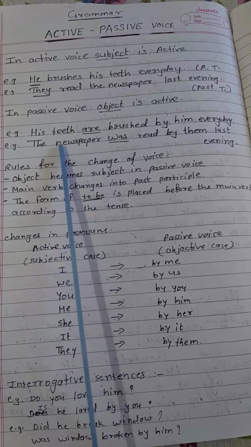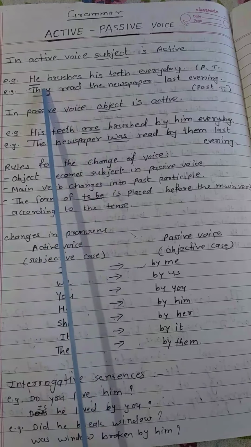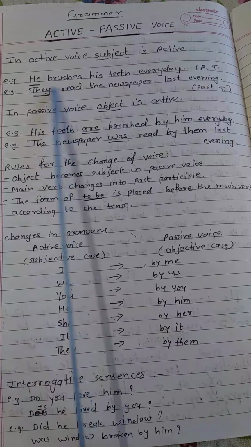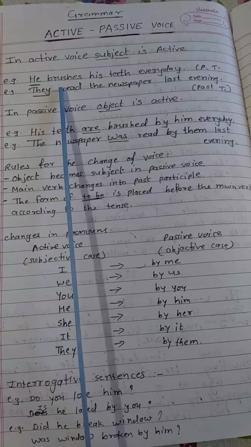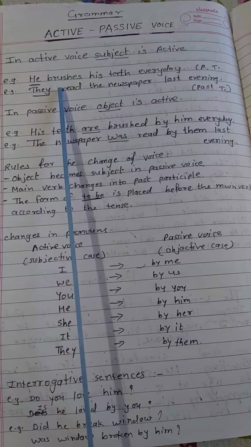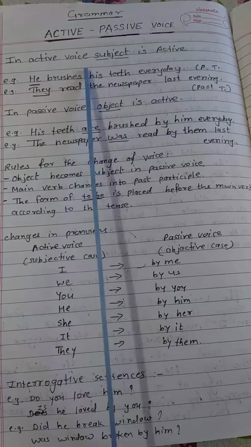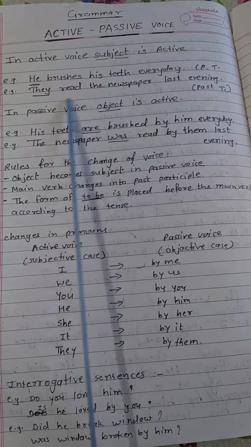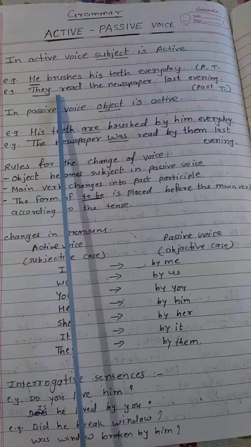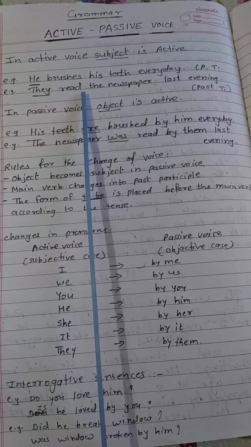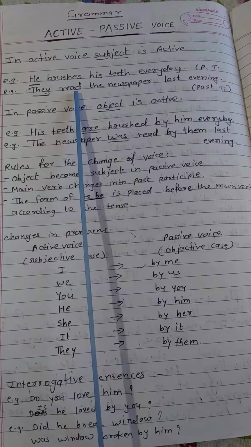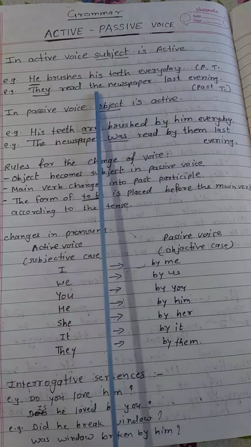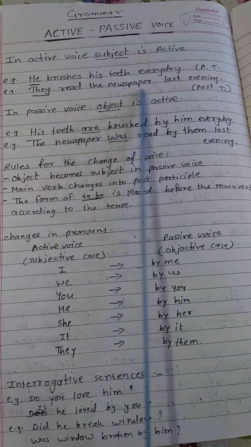Okay, now let me ask the question to the verb. He brushes his teeth every day. What does he brush? Right? So I ask the question using what. What does he brush? His teeth. So his teeth is the object. Now once more I am taking the same example. They read. Right? What did they read? They read what? They read the newspaper. I got the answer, newspaper.